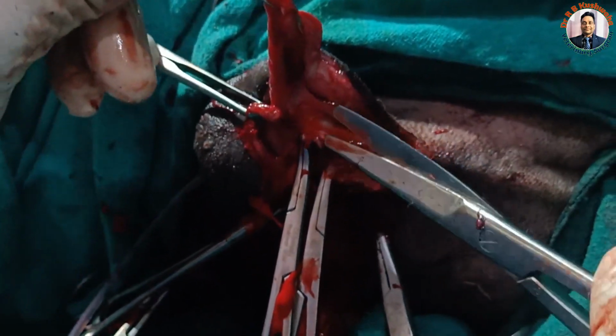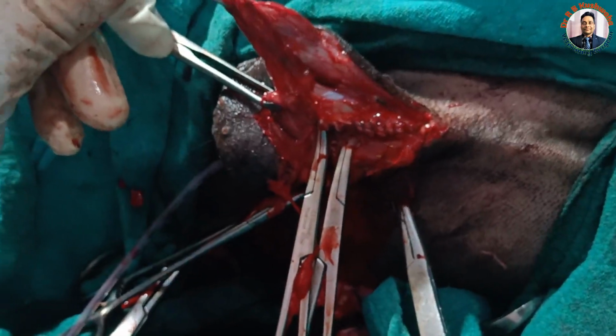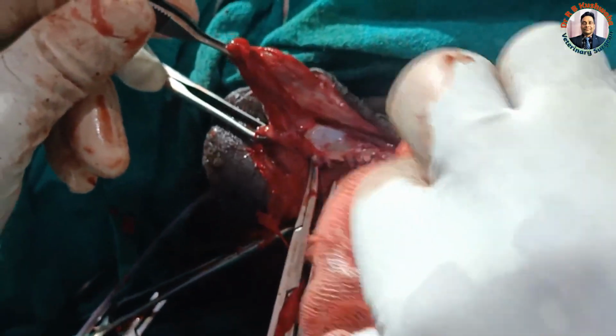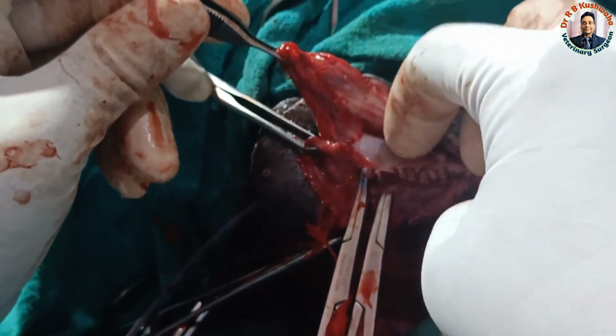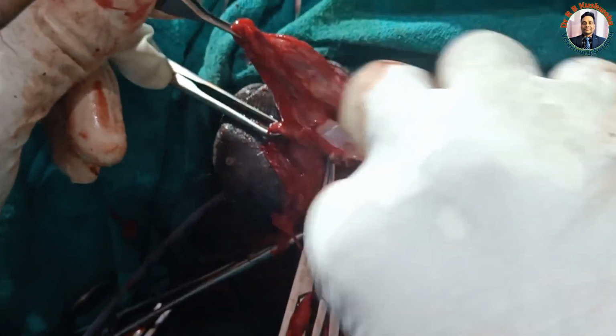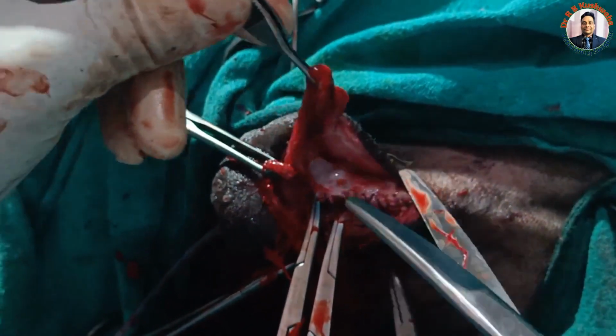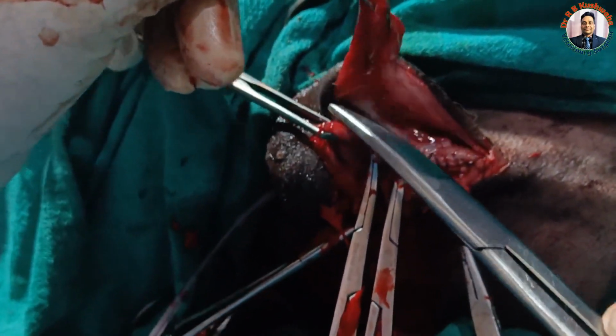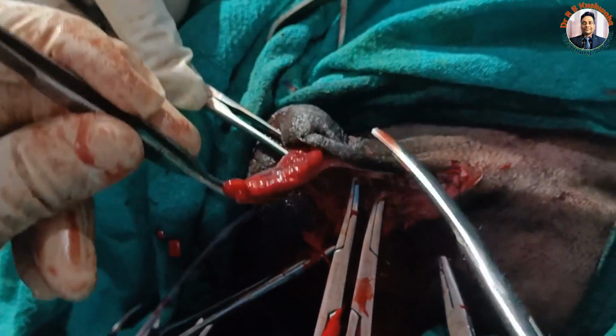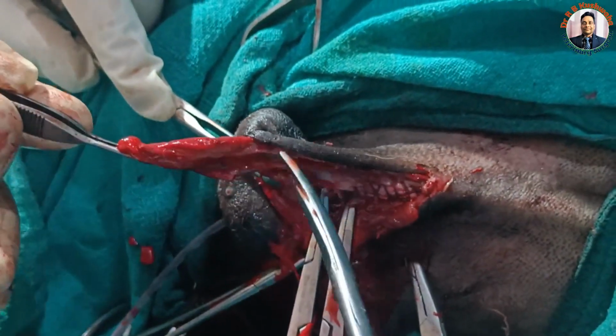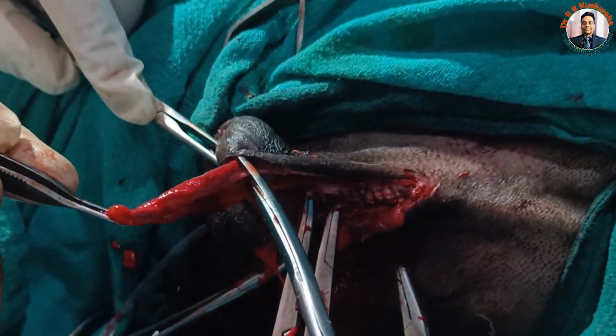Because there is no point in keeping this much urethra. So now you put this normal canal area. So here definitely, if you know the normal anatomy of any structure, that will definitely help you in doing surgery.